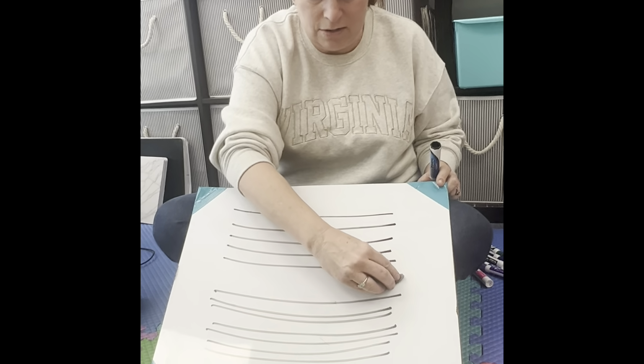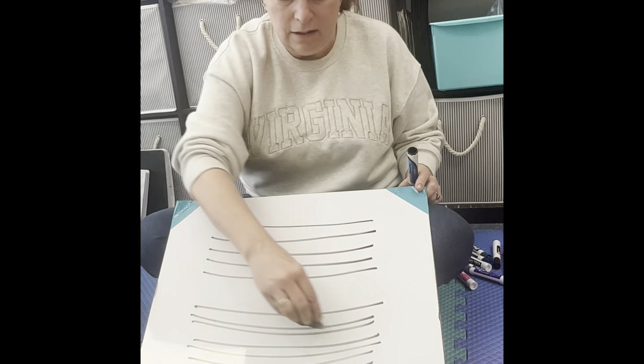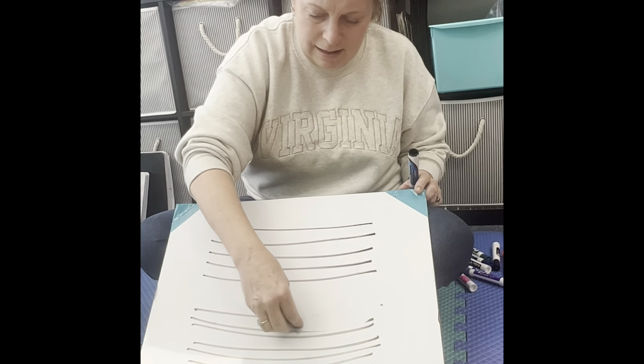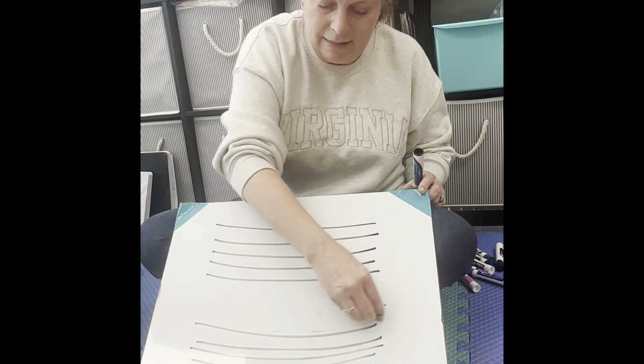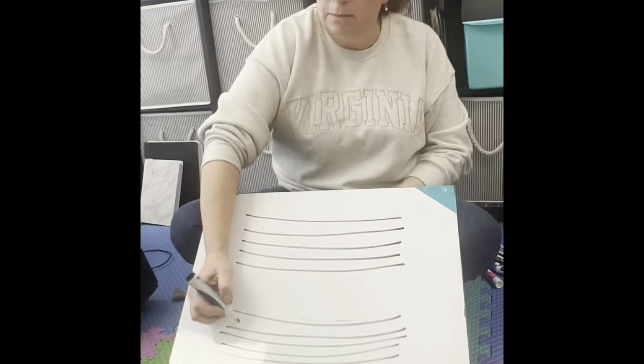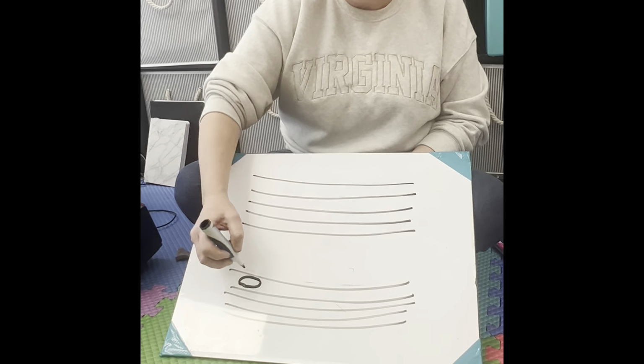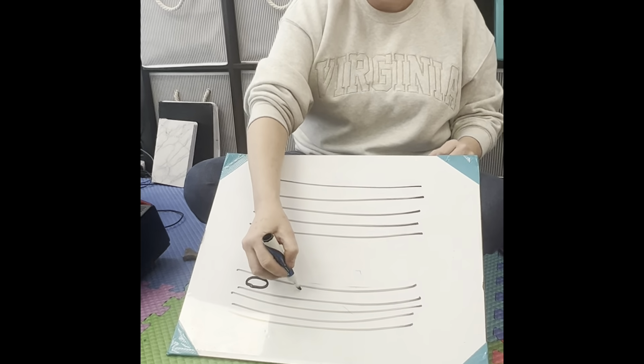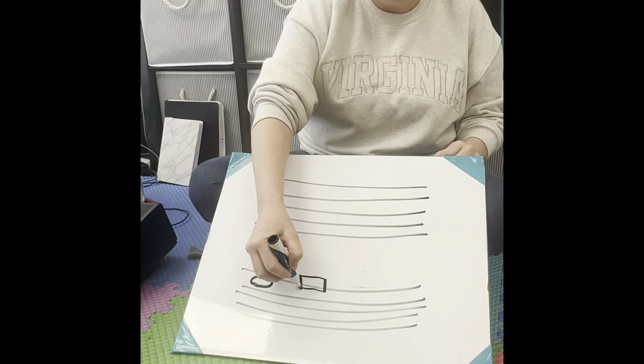Then they got smart and they divided the lines. They thought, hey, 5 fingers, let's do 5 lines. And then they started to split them like that. And then they started to get rhythms. So maybe that note got held for however many counts, and then this note got held for that many counts.